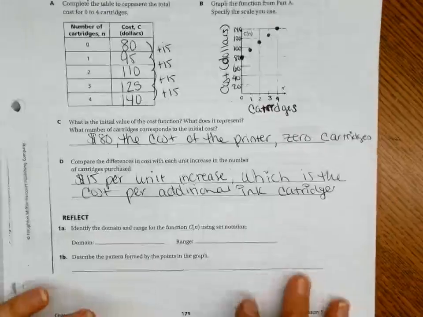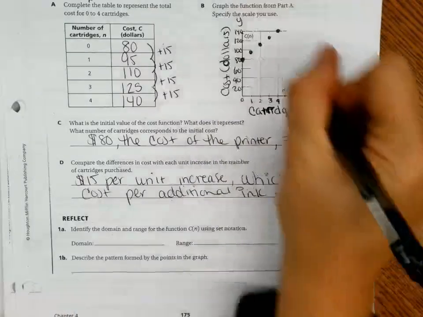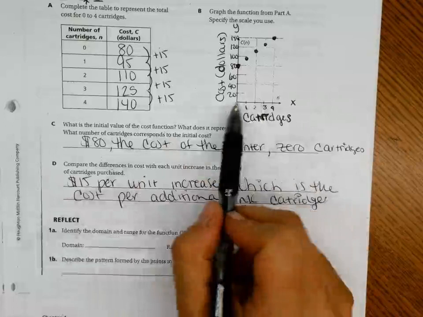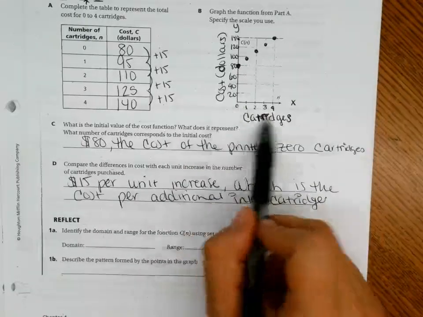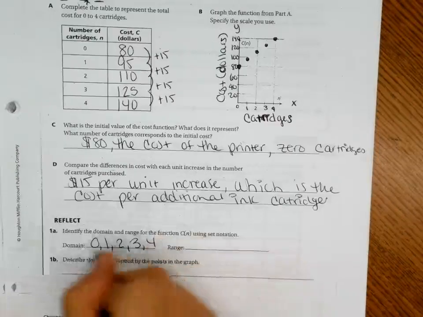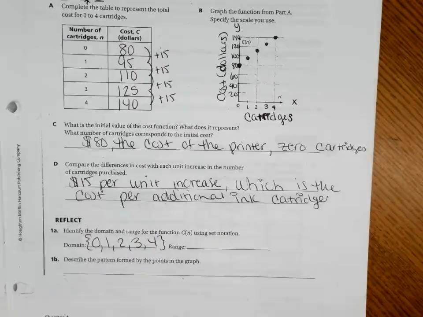Identify the domain and the range of the function using set notation. Your domain is your x values. This is always going to be your y, this is always going to be your x, right? So your domain is your x values, so you have 0, 1, 2, 3, or 4 ink cartridges. And then your range is your y values. That's going to be your cost based on how many ink cartridges you've purchased.